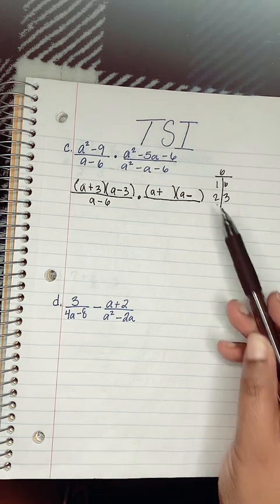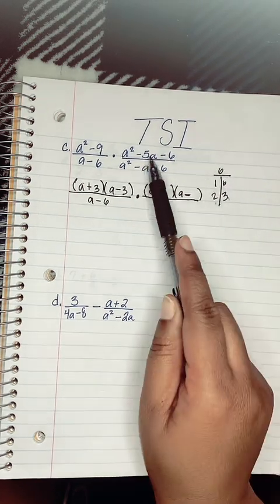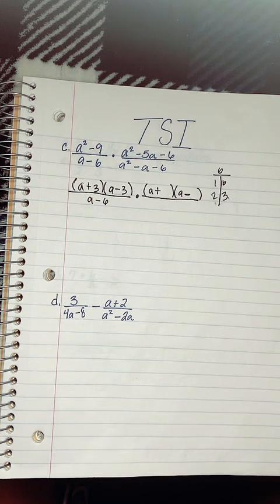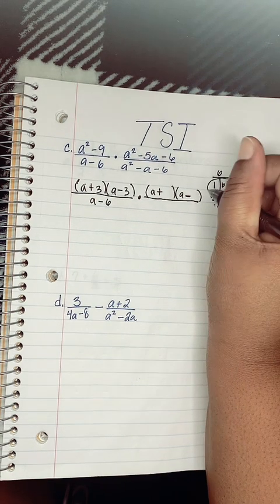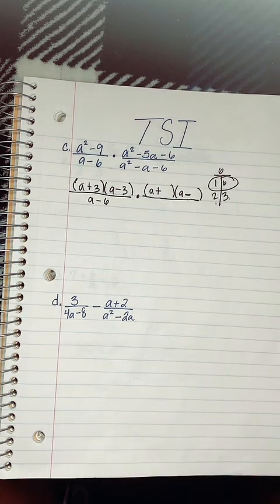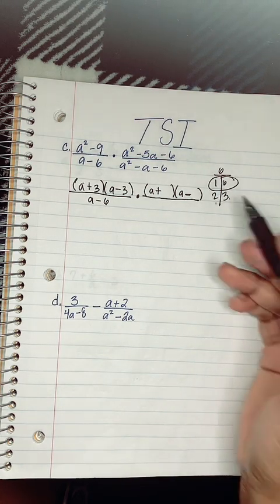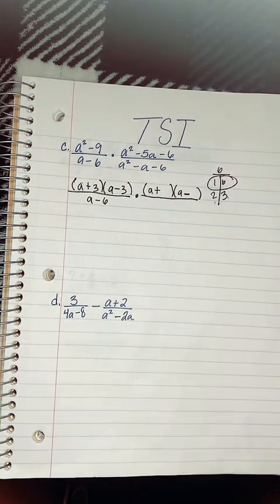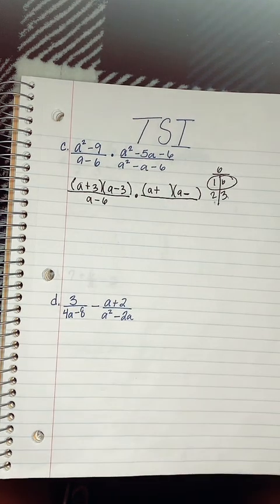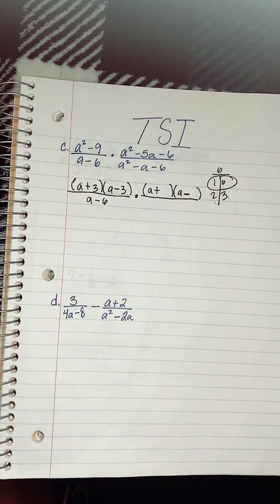But which pair of these can give us a -5? Good. Laz said 1 and 6. Beautiful. So we know it's 1 and 6. Now the next question is, which number has to be the negative and which one has to be the positive in order for us to end up with a -5 when we add them?